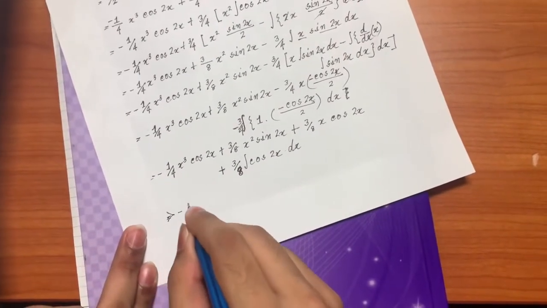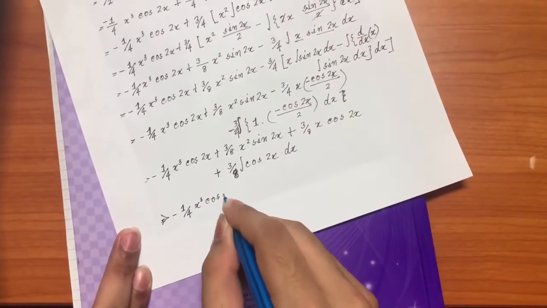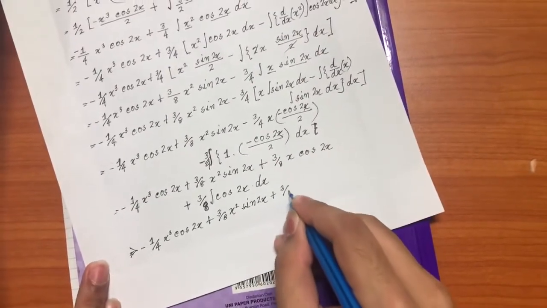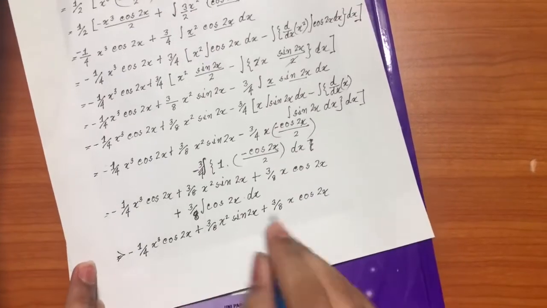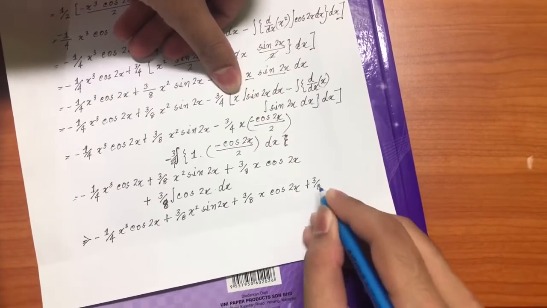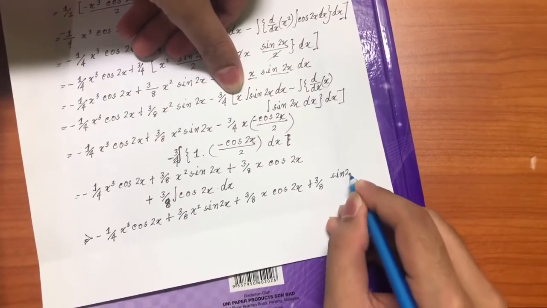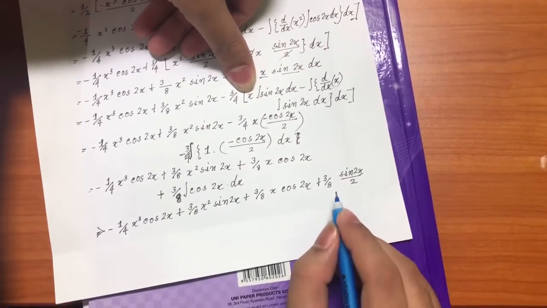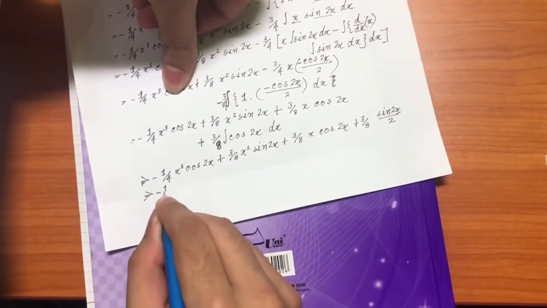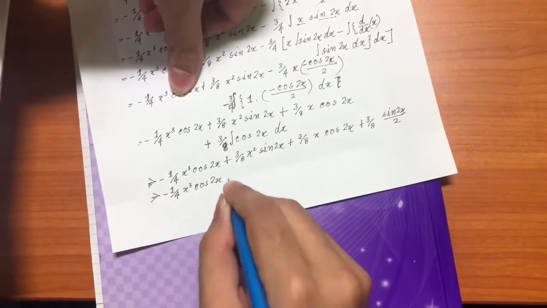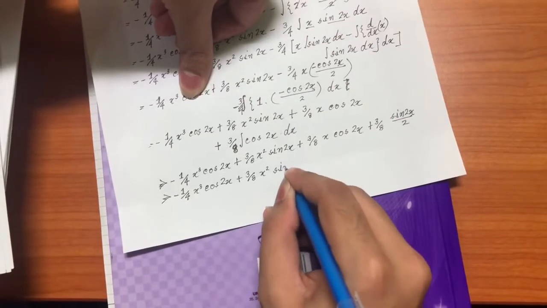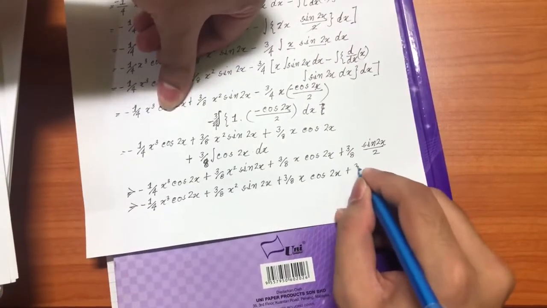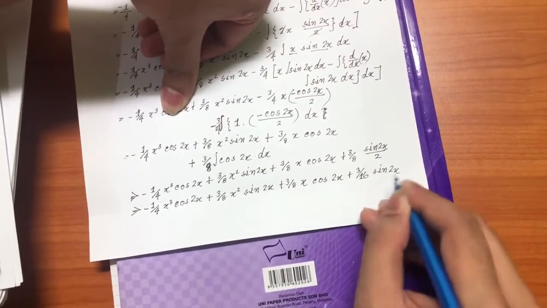So our answer will be something like this: negative 1 by 4 x cube cos 2x, positive 3 by 8 x squared sin 2x, positive 3 by 8 x cos 2x, and lastly for this part it will be 3 by 8 and the cos 2x will become sin 2x divided by 2, and as you can see these two will get multiplied, these two will be multiplied with 8, and our final answer will be this. This should be our final answer.